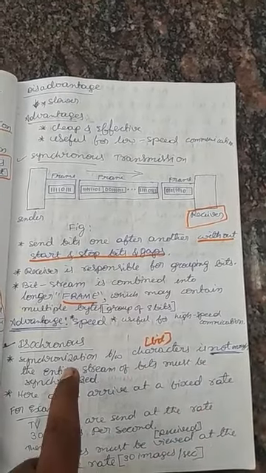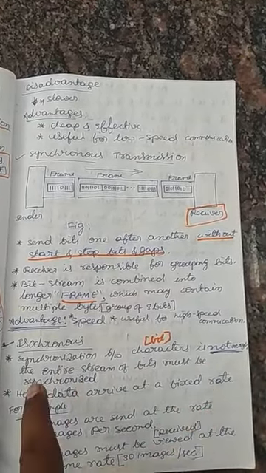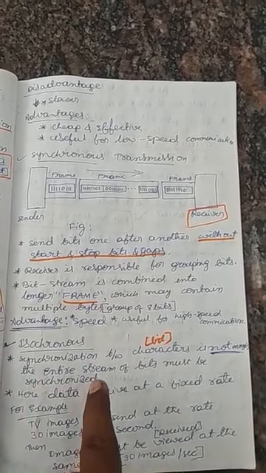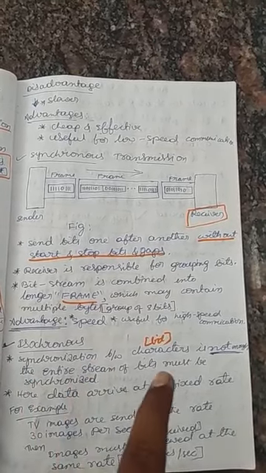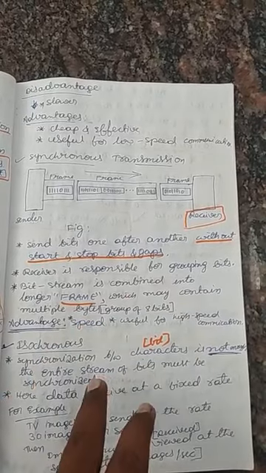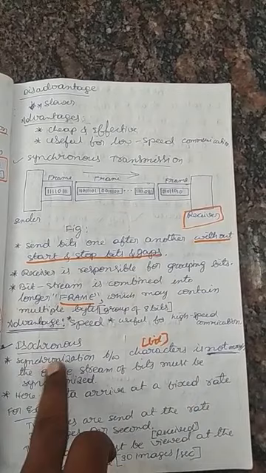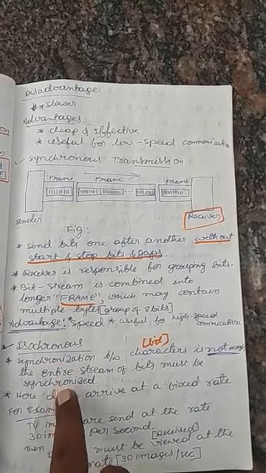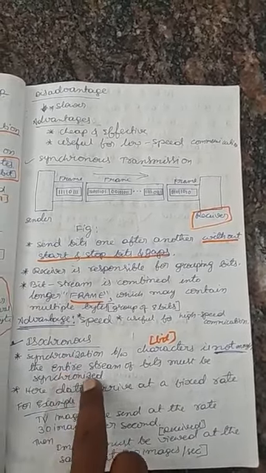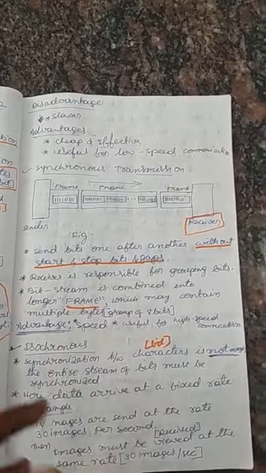The entire stream of bits must be synchronized. It means the entire bit stream must be matched, not only a few bits. All the stream must be matched. Synchronous means matching of two things.